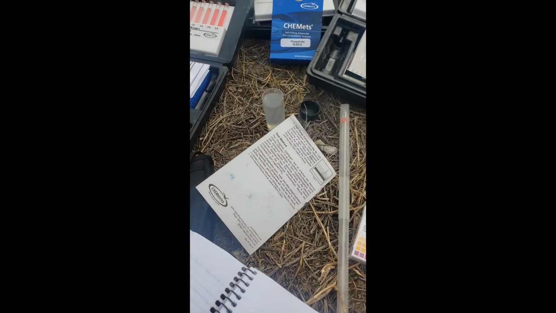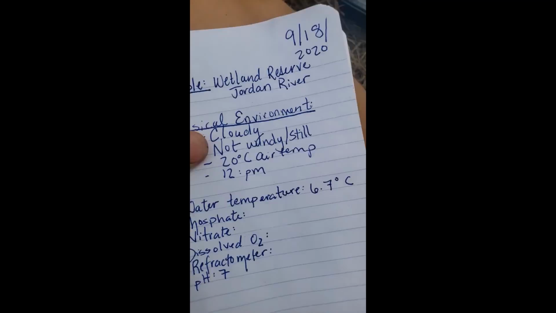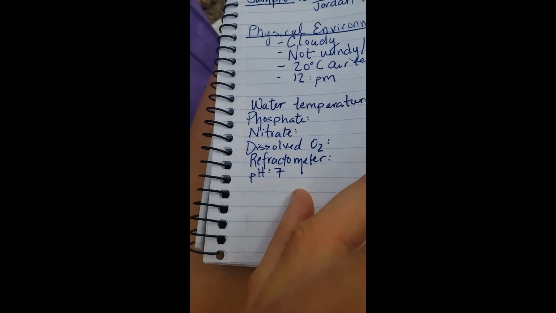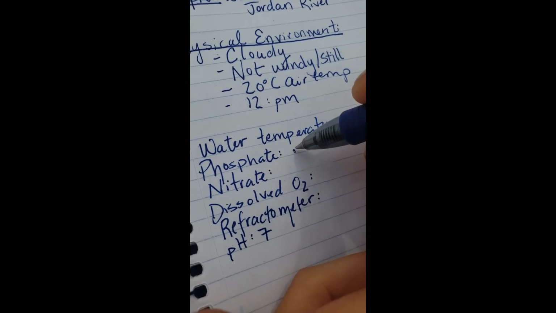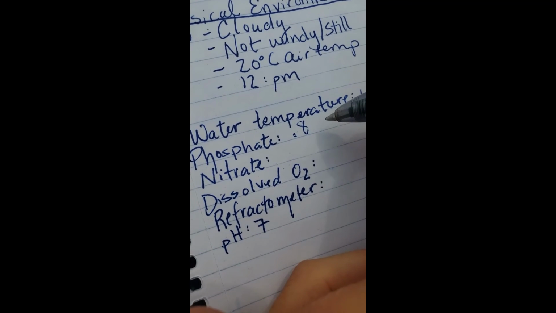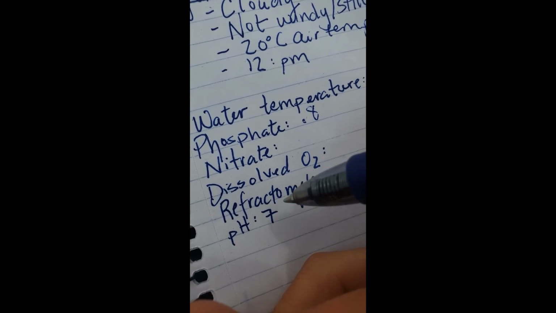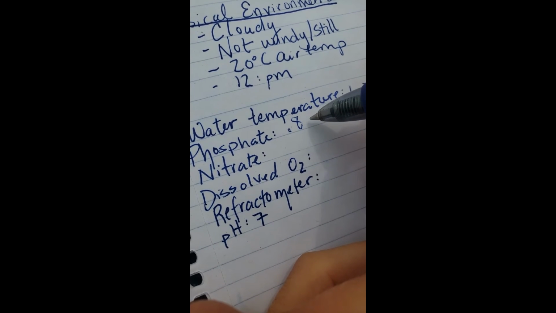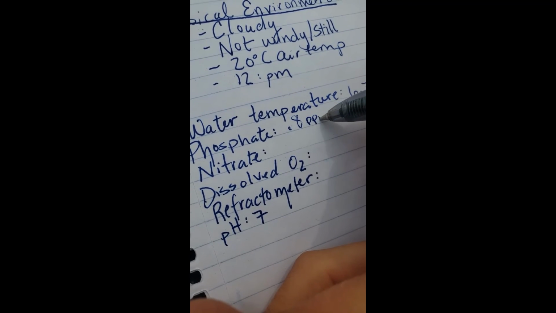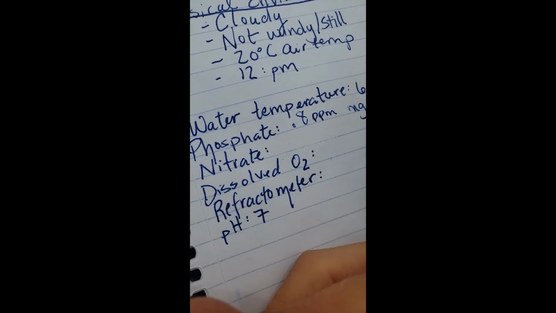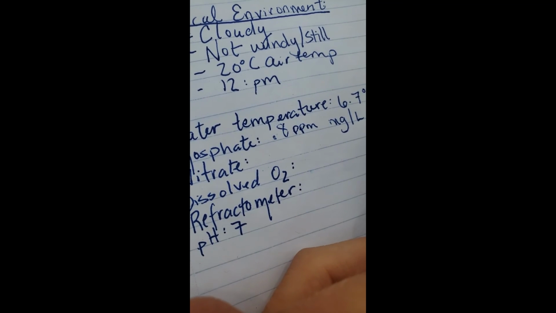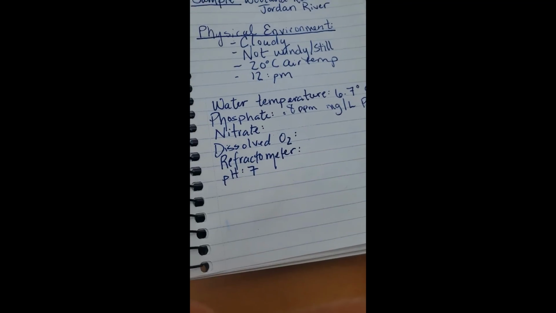All right, cool. So let's go ahead and write that down. This sort of means nothing right now until we compare it to some standards. And we'll have to go look up what's an appropriate level of phosphate. But I'm going to make sure not to leave naked numbers. And so 0.8, we just said ppm, parts per million, or milligrams per liter of PO4. All right, let's go on to nitrate.